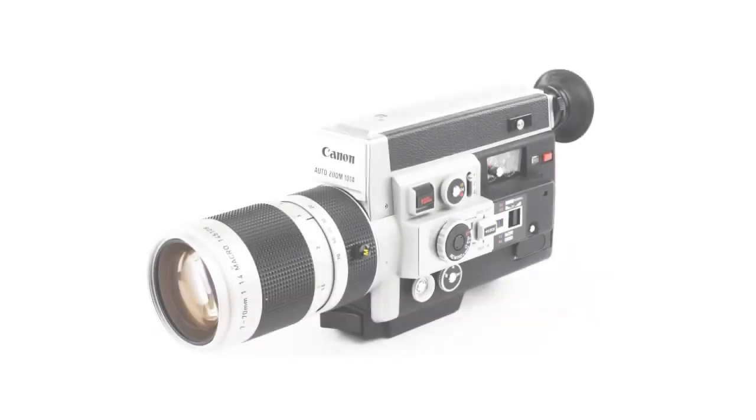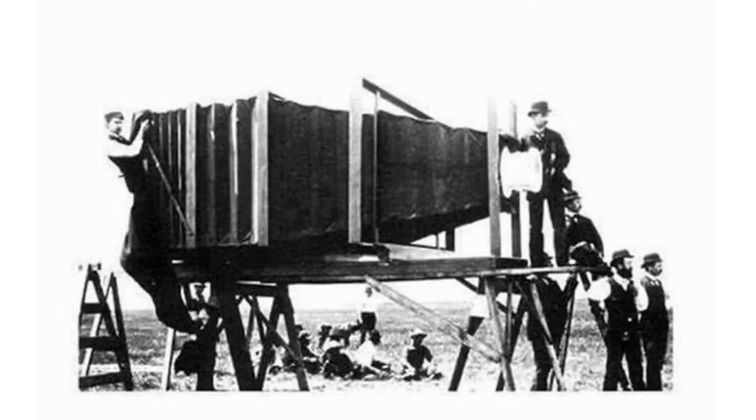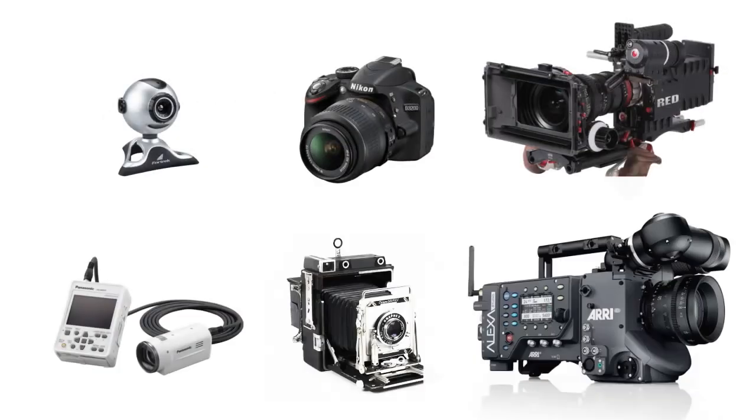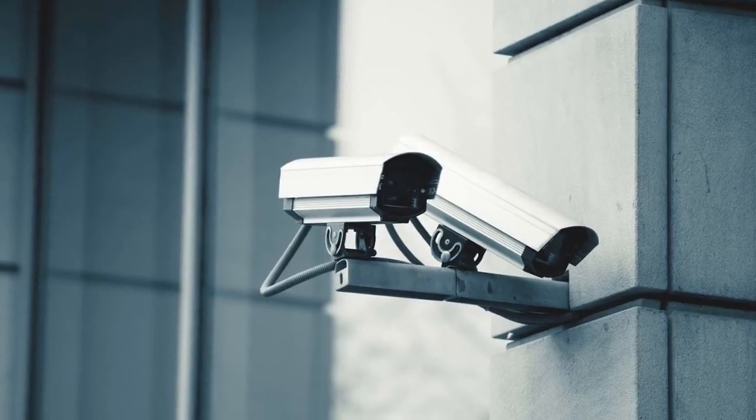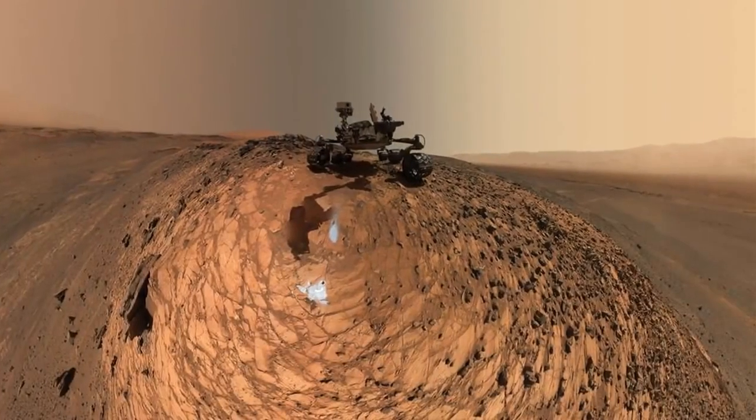This is a camera. This is a camera. And this is also a camera. In fact, the very first camera. Cameras come in all shapes and sizes, and their design, function, and required capabilities depend on their application. They range from the cameras we keep in our pockets, to the closed-circuit surveillance cameras on our streets, and even the ones we send into outer space.